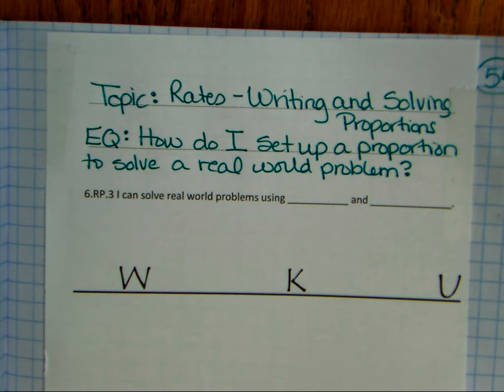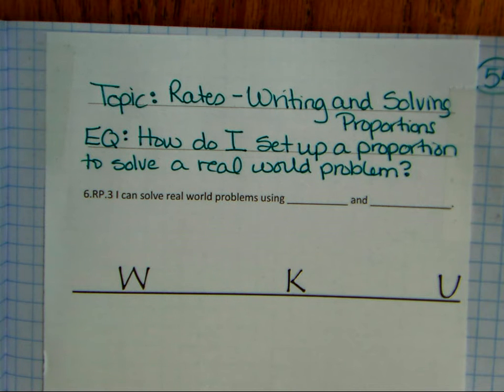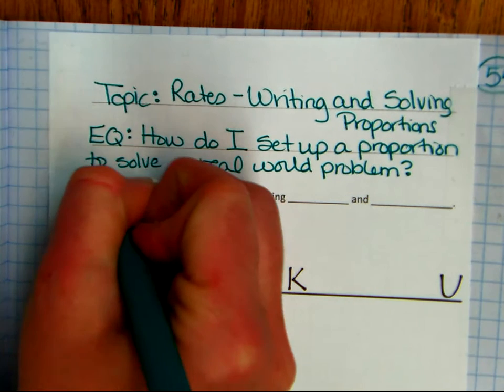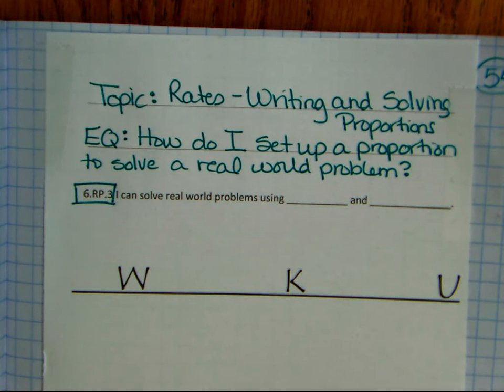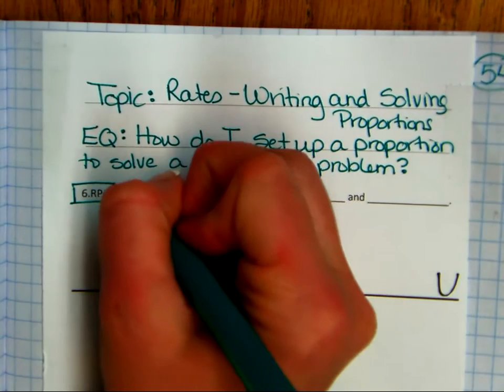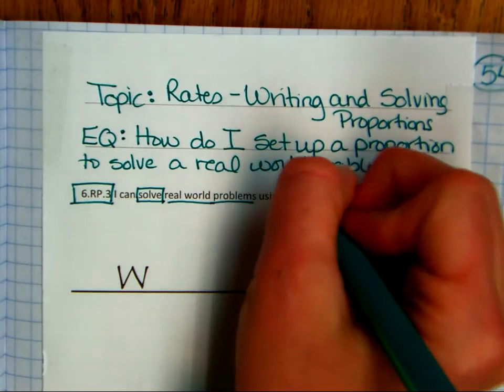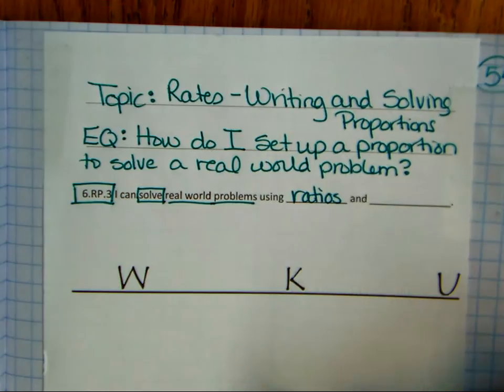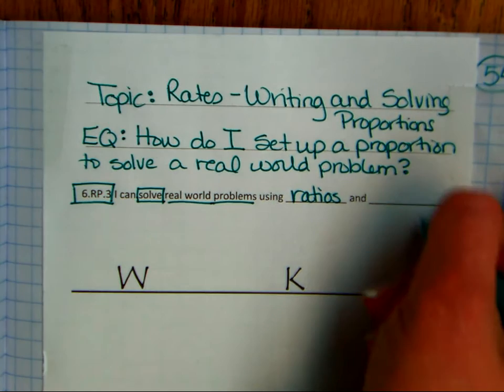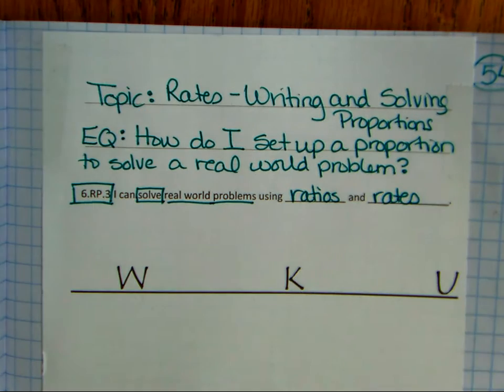So continuing with what we did yesterday, this is the same process of doing that cross product in order to see if a proportion is accurate, but we're actually going to use that process to find a missing term. And we're going to do that when we're solving real world problems. And this is found in the standard 6, ratio and proportion 3. And just to state it again, by the end of this lesson, you should be able to solve a real-world problem using ratios and rates.